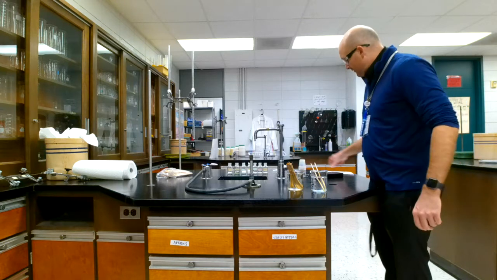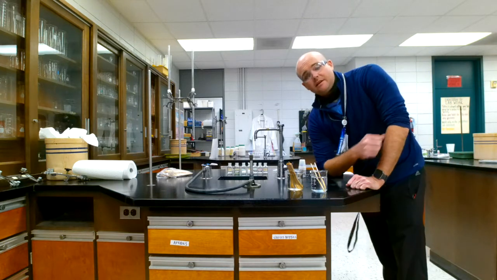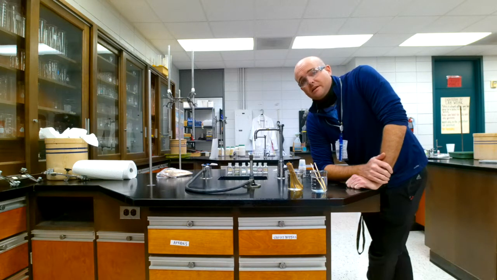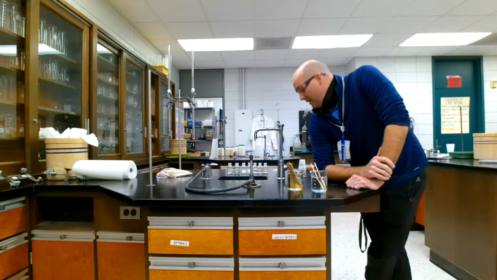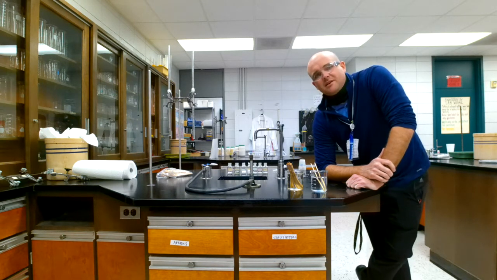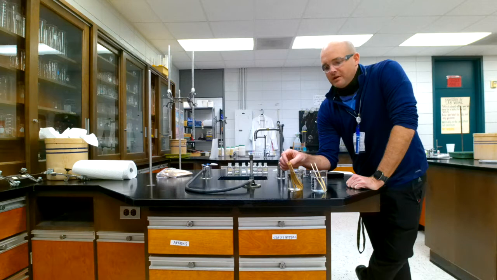So the first element on the list is lithium nitrate. Unfortunately, I cannot find any lithium nitrate in my stockroom right now, so we're just going to skip that one. It should have a nice pretty red color, but it's a bummer. So we'll move on to copper.